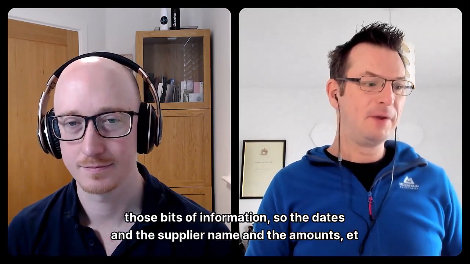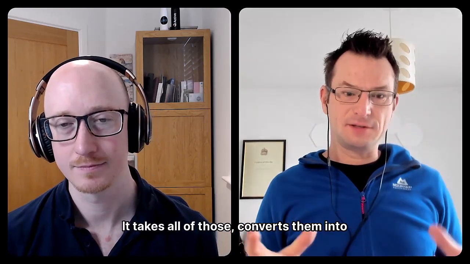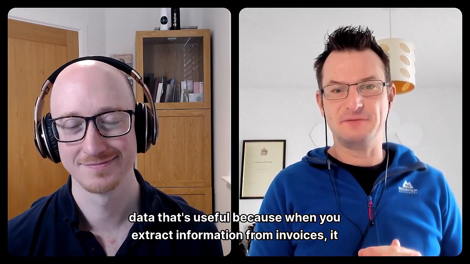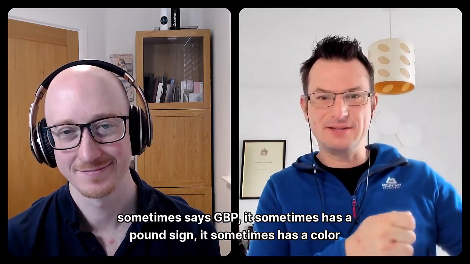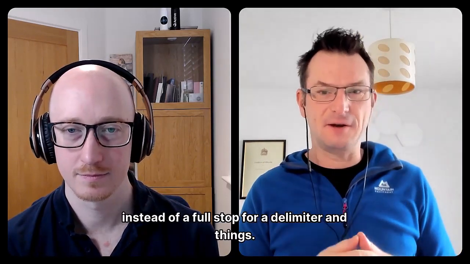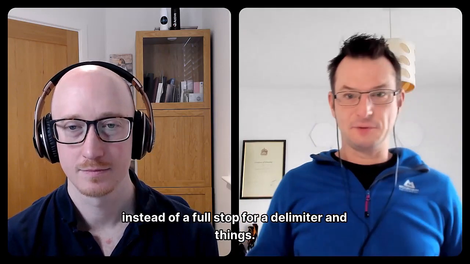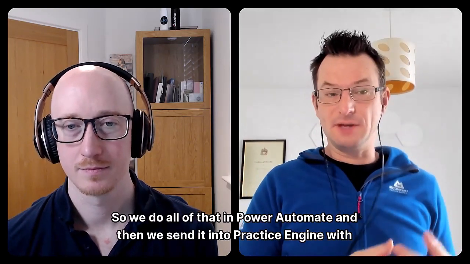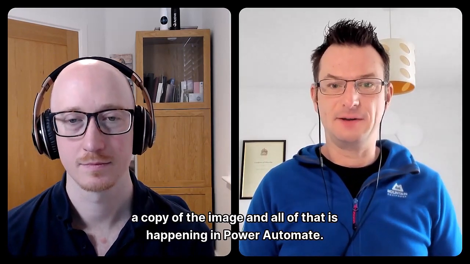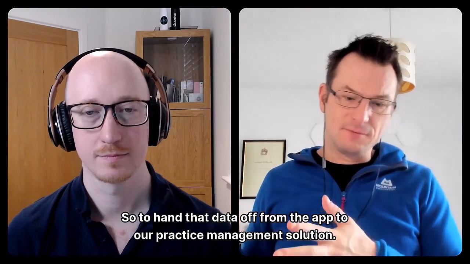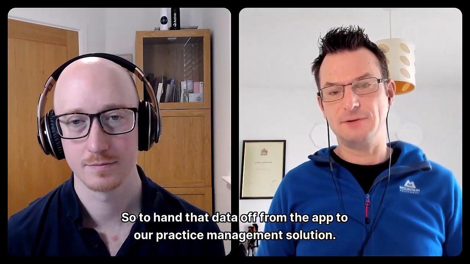It converts them into useful data, because when you extract information from invoices, it sometimes says GBP, it sometimes has a pound sign, and it sometimes has a comma instead of a full stop as a delimiter. We do all of that in Power Automate, and then we send it into Practice Engine with a copy of the image. All of that is happening in Power Automate to hand that data off from the app to our practice management solution.